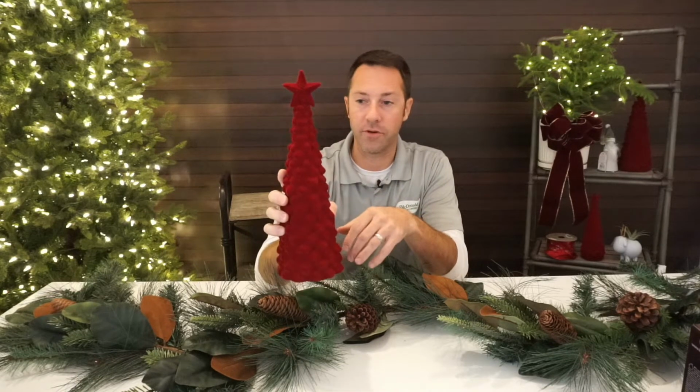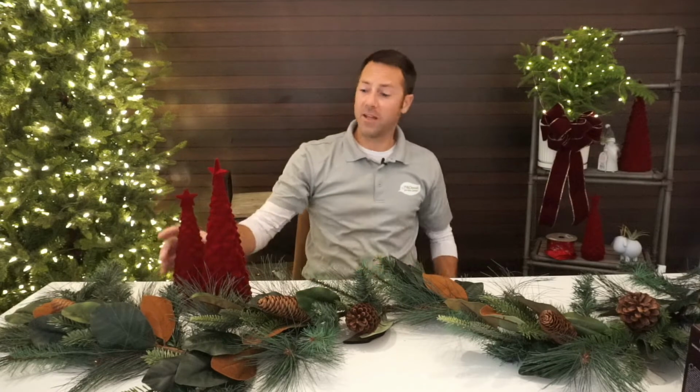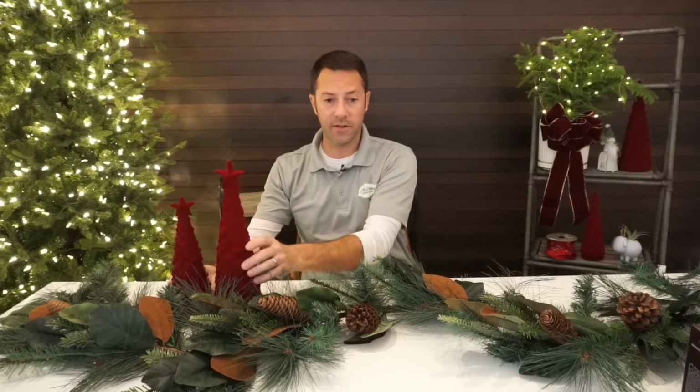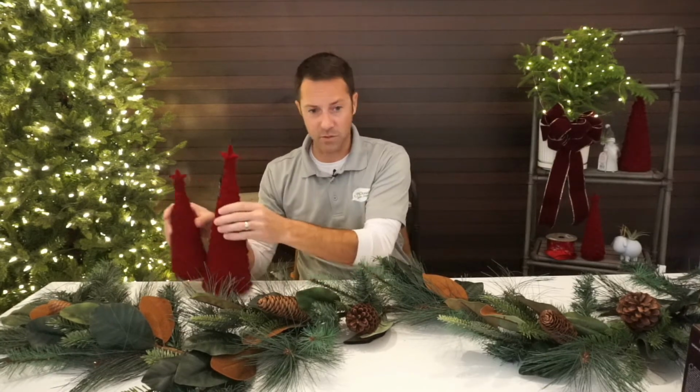So let me show you some of the things I grabbed and we'll see how much we can put in here. And a lot of times I put a lot in, and then maybe I'll edit a little bit as well. But I love these velvety red trees. So I grabbed a couple of these because I thought they might look good grouped together, kind of like this, maybe in this pocket. So we can always think about that.